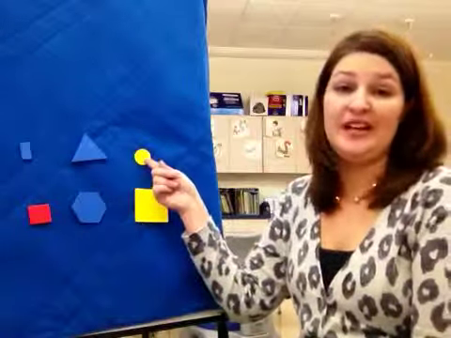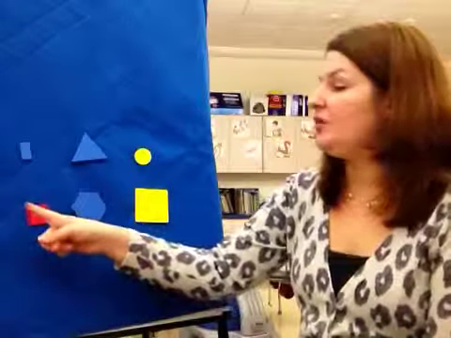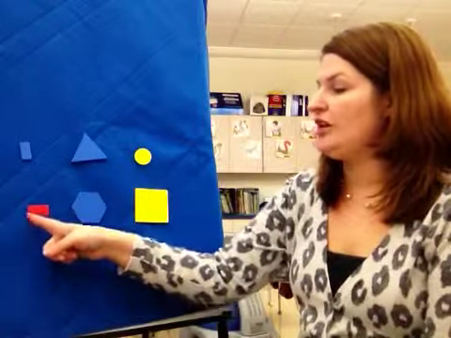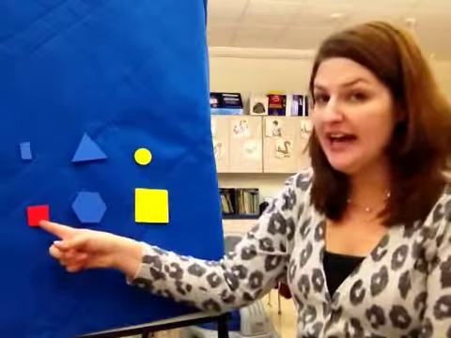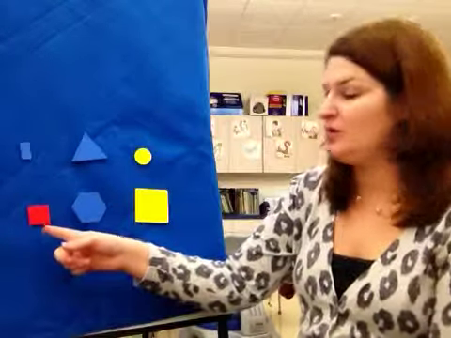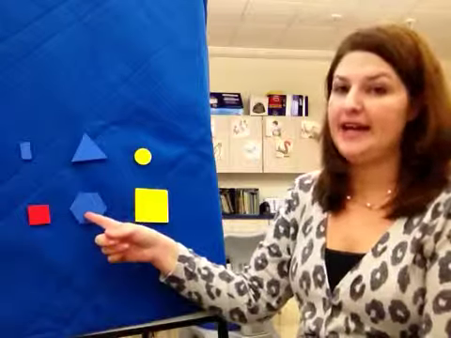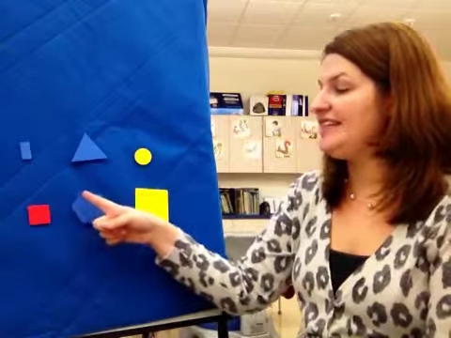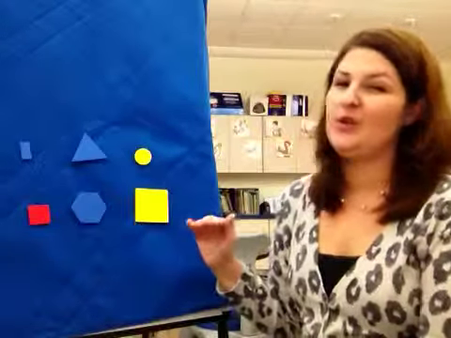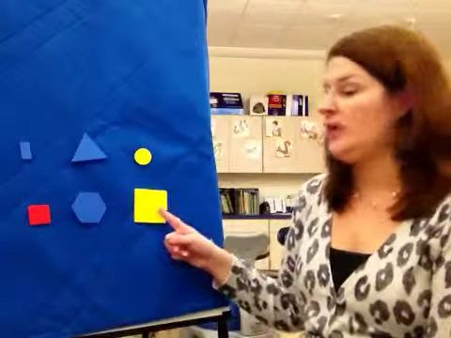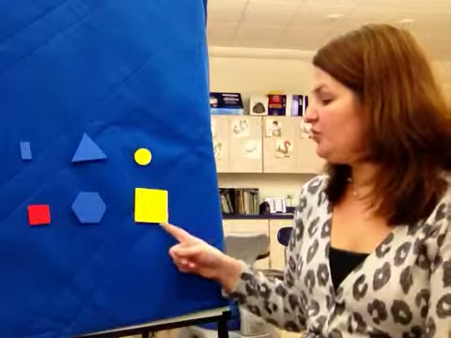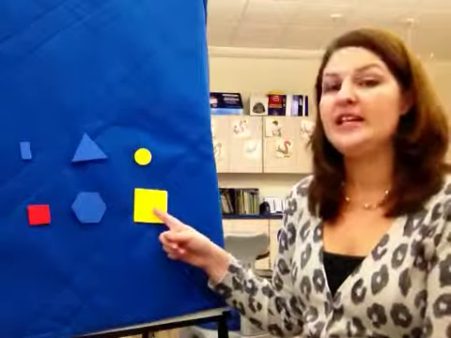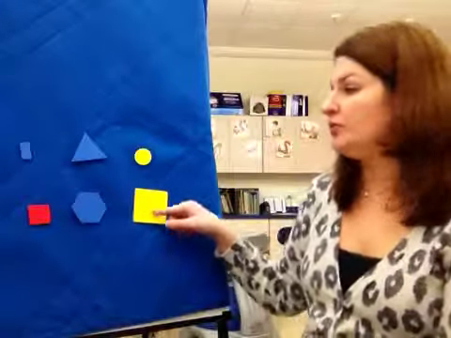The circle has no sides at all, so that cannot fit. Our square, 1, 2, 3, 4. It has 4 sides, so it does fit our rule. Hexagon, 1, 2, 3, 4, 5, 6. 6 sides, so nope, that one does not fit into our rule. And then the square, 1, 2, 3, 4. This has 4 sides, so it fits our rule.